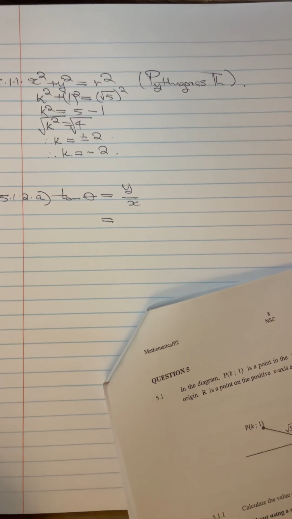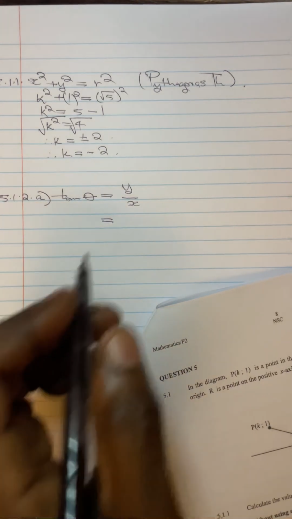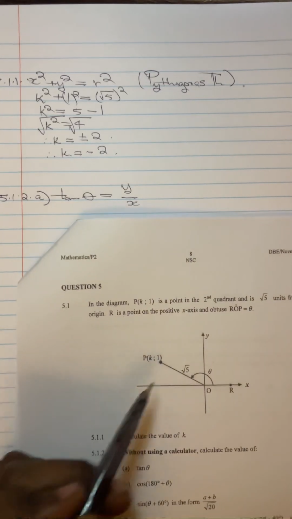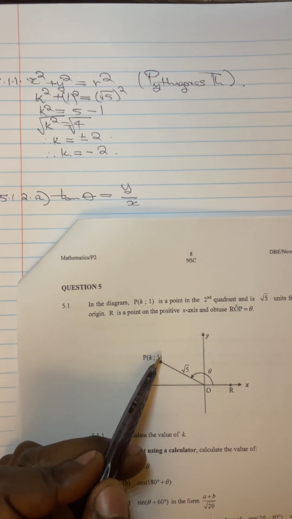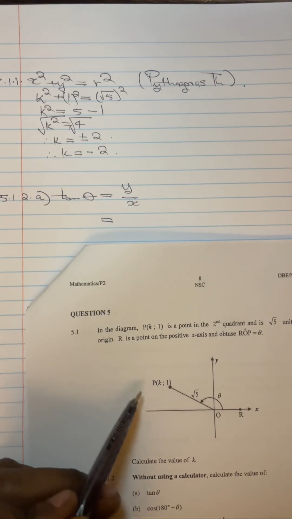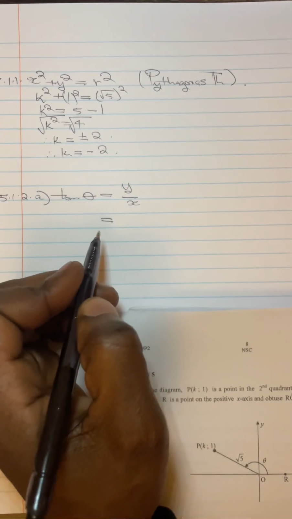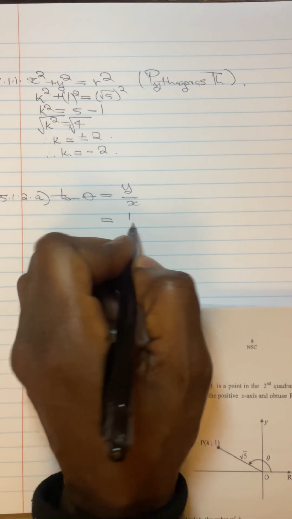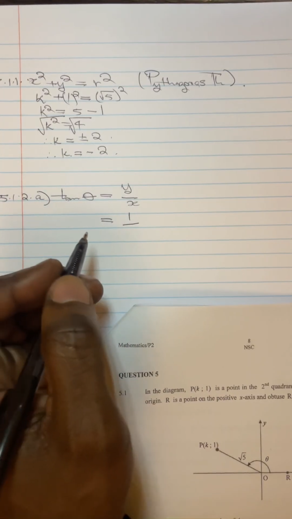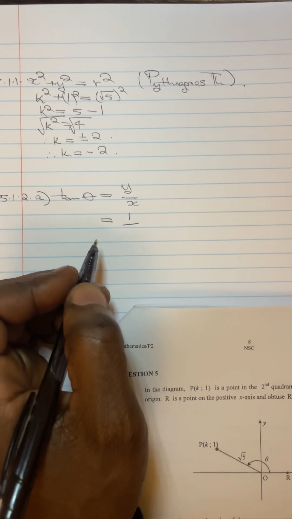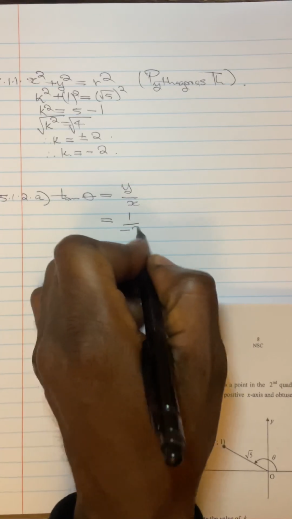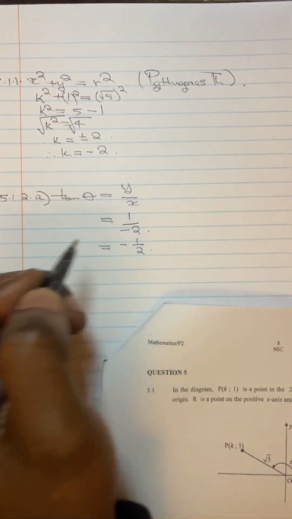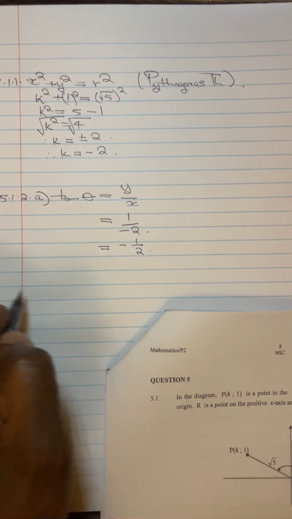Therefore, what will our tan theta be? Our tan theta will simply be the y value. We have discussed that the y value is equal to 1. And what about the x value? X value is equal to minus 2. So we have y, which is 1, over our x, which in this case is minus 2. And therefore, the tan of theta will be minus 1 over 2. Then what about b?